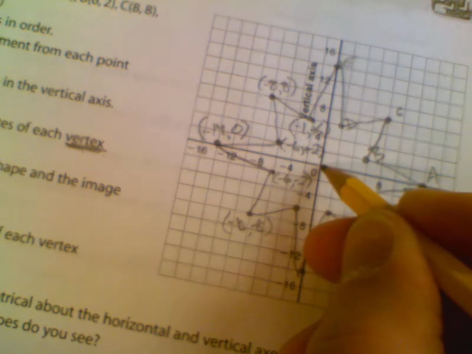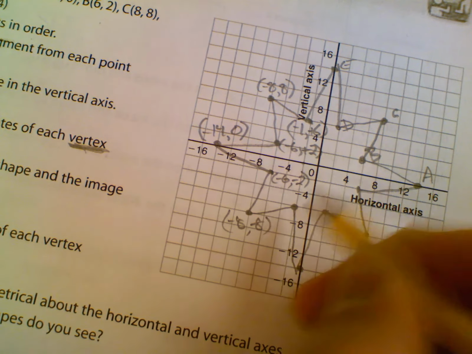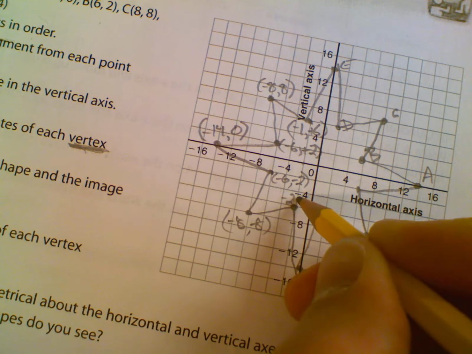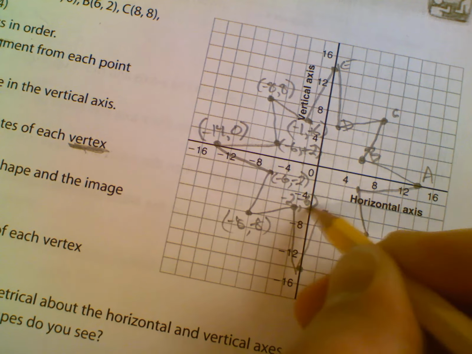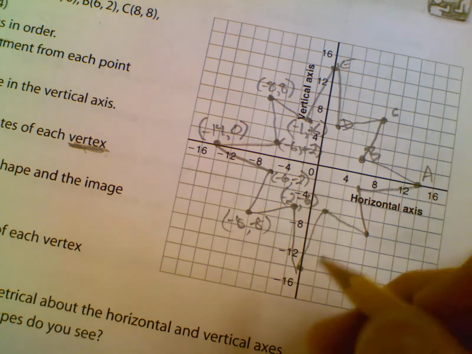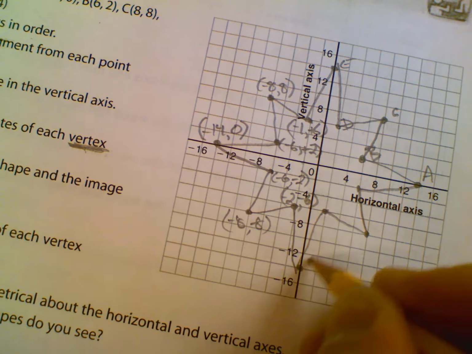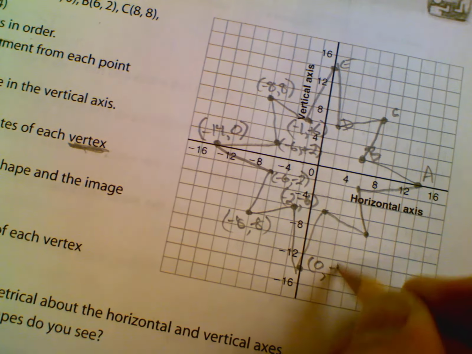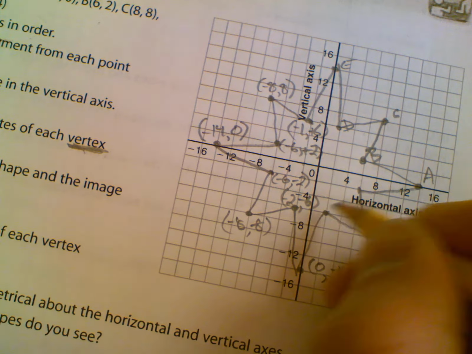I have -2 and -6. I have 0 and -14. I have 1 and -6.